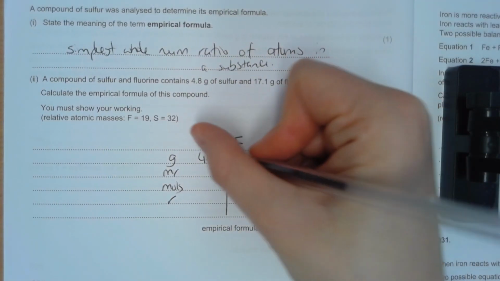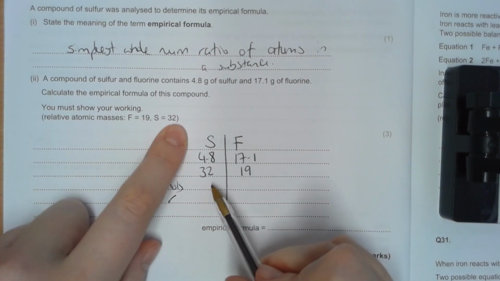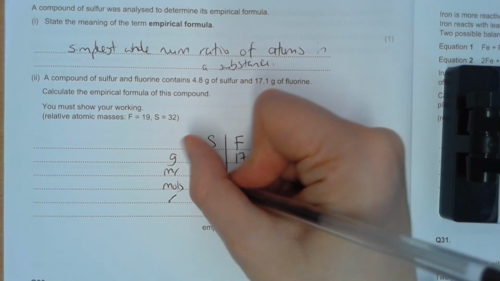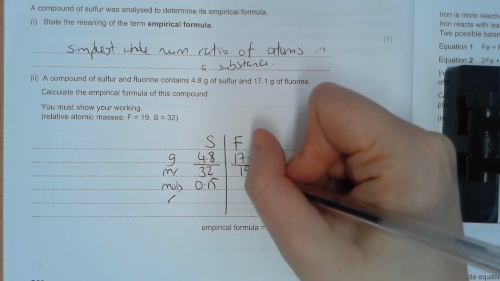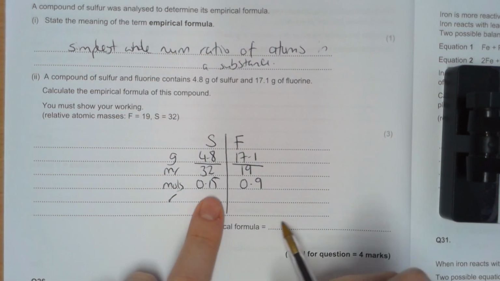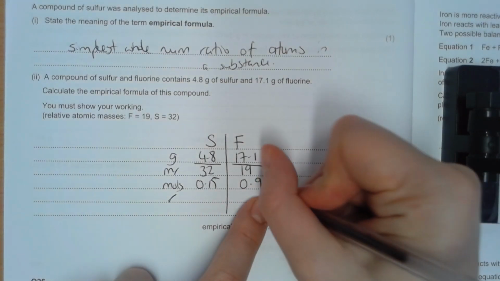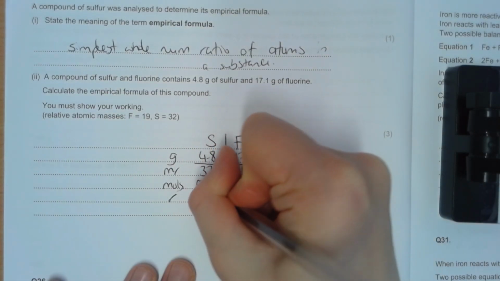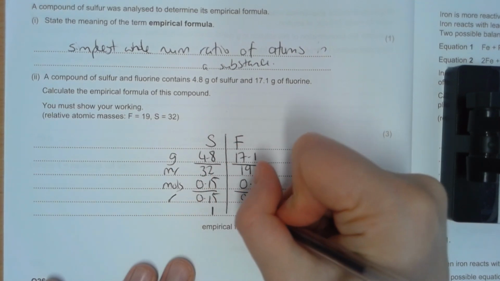This is 19. This is 32. All right, so I'm getting 19 there, 32 there. Again, I'm dividing. When I divide this by this, I get an answer of 0.15. Actually, this is the one that came up in your mock. 17.1 divided by 19 is 0.9. Okay, so that's moles. Which one of these numbers is smaller? 0.15 is smaller than 0.90, so I'm dividing both of them by 0.15, and I get an answer of 1 is to 6.